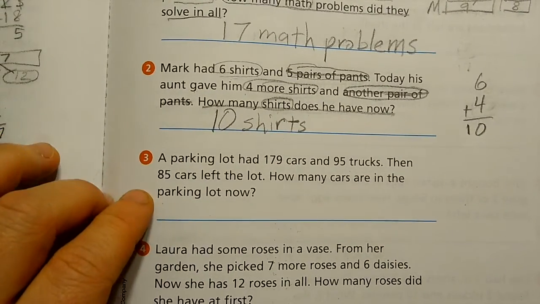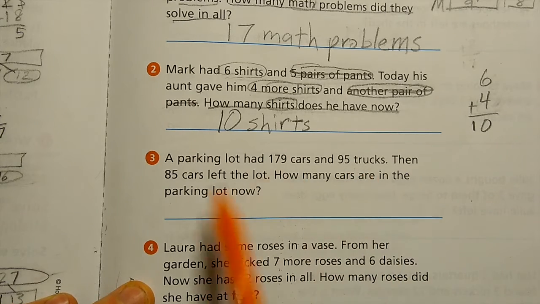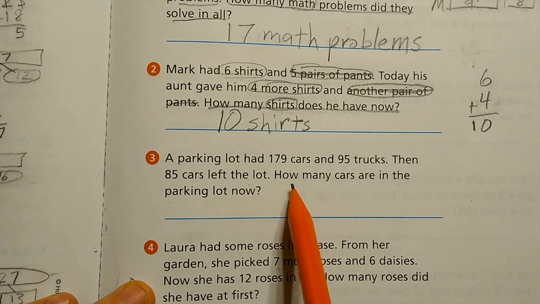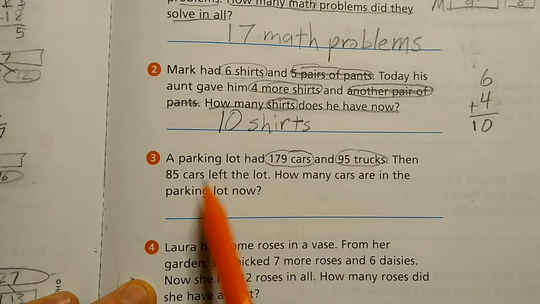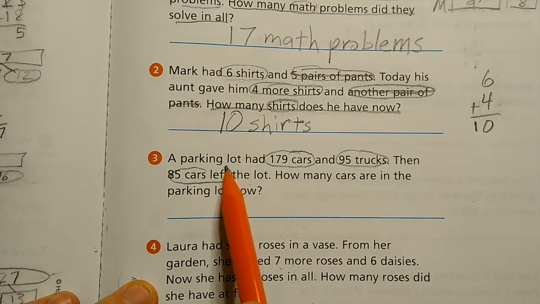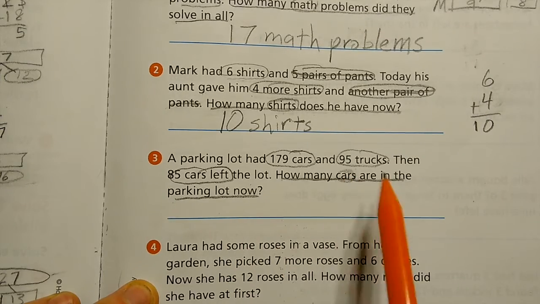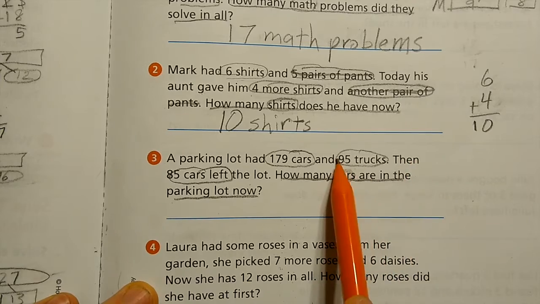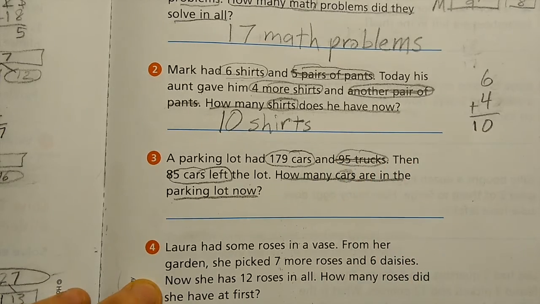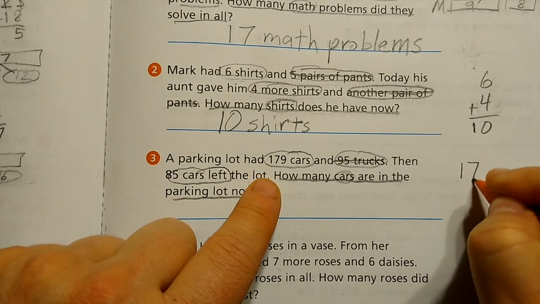The next one, a parking lot had 179 cars and 95 trucks. Then 85 cars left the lot. How many cars are in the parking lot now? I've got 179 cars, 95 trucks, then 85 cars left the lot. How many cars are in the parking lot? I am looking for cars. The information I do not need is the 95 trucks, so I'm just going to cross it out. I don't need it. So we have 179 cars.